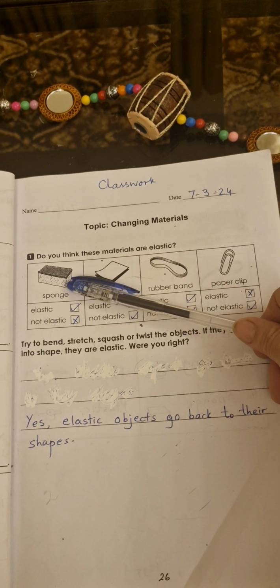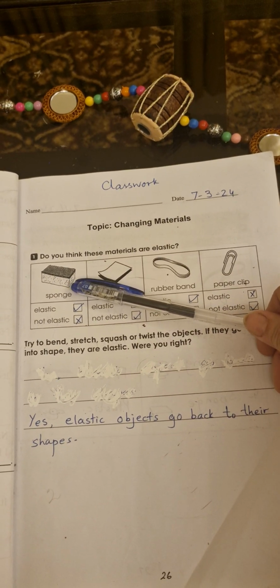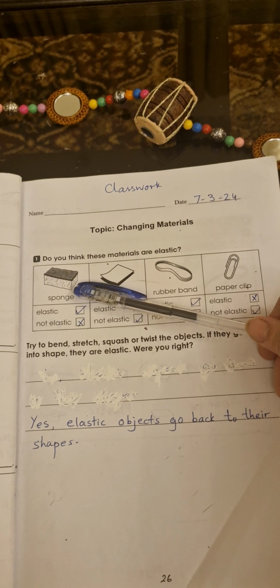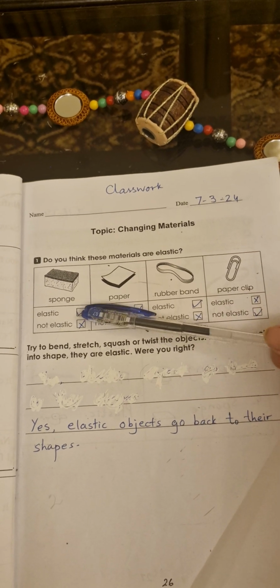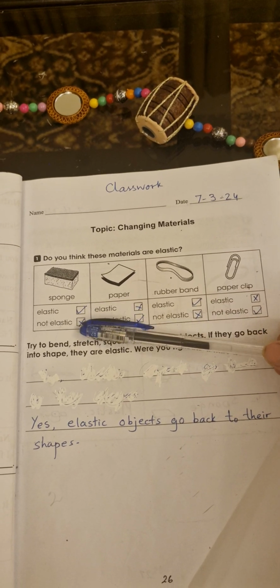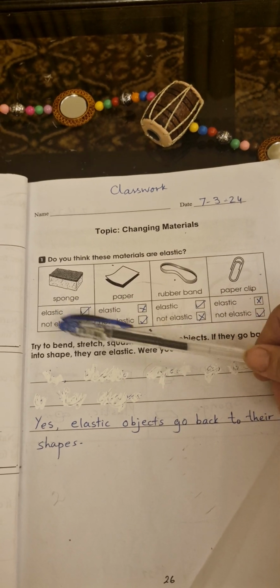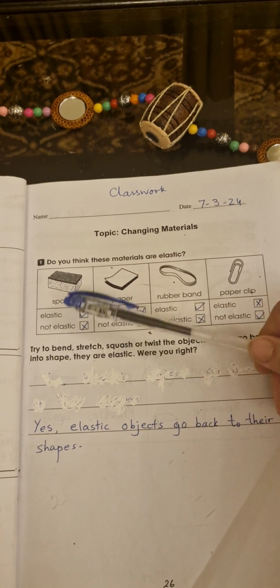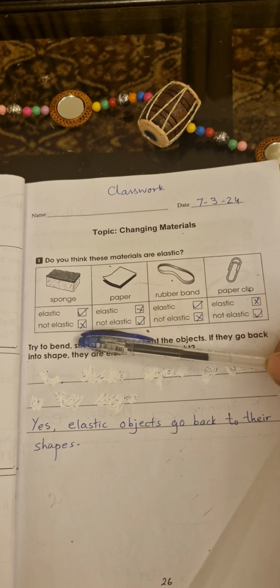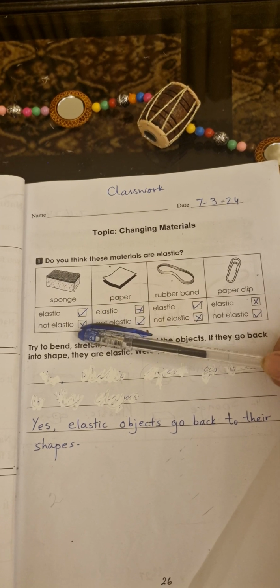Look at the sponge. As I have shown you the sponge a moment back, this is elastic, meaning it can be flexible. So you have two options. You have to put a tick on the right option. If it is elastic, then put a tick here. If it is not elastic, then put a cross here.